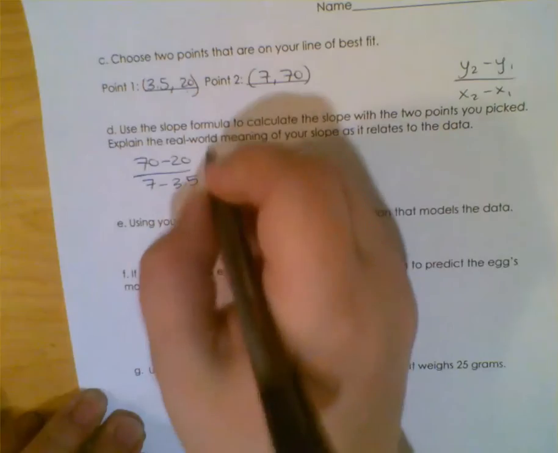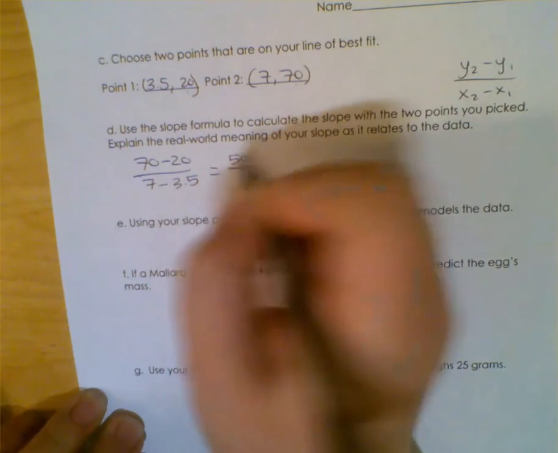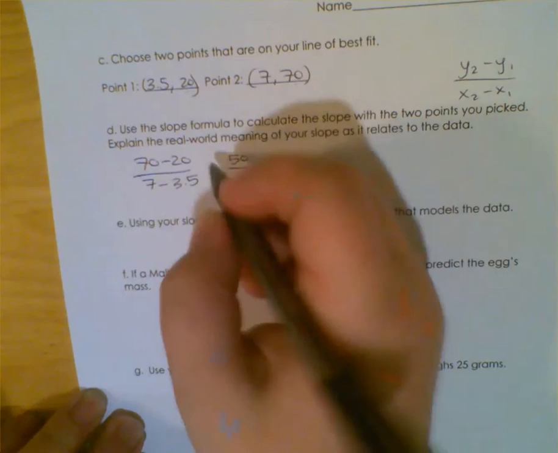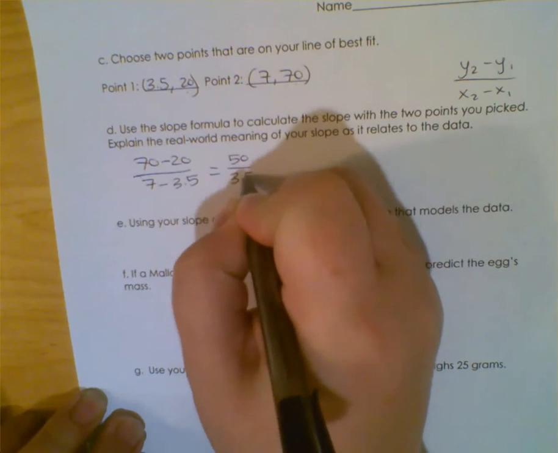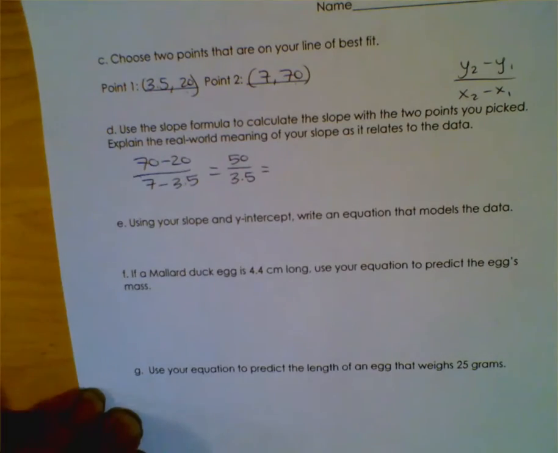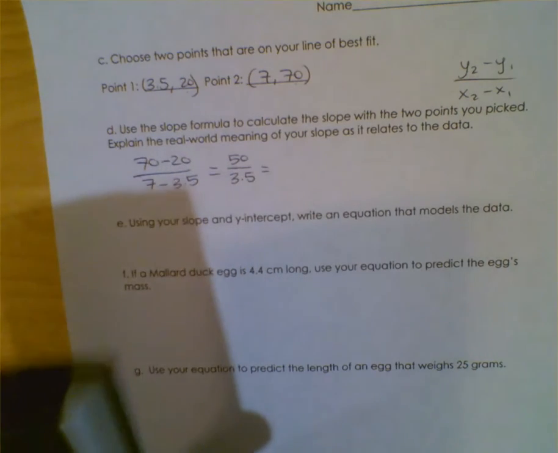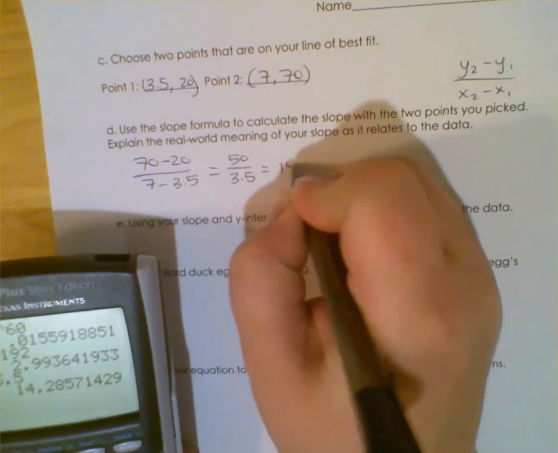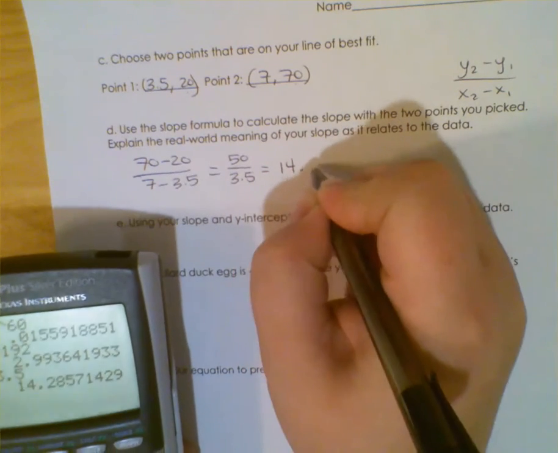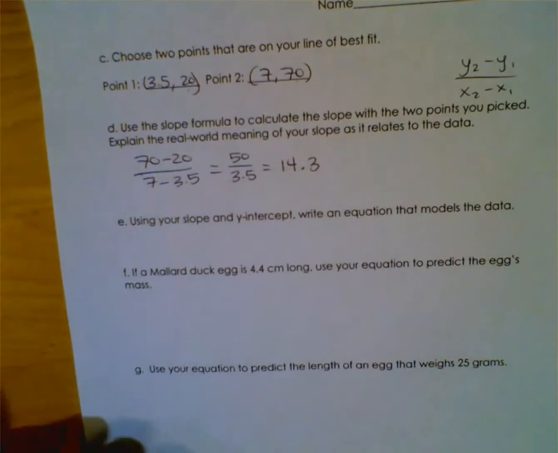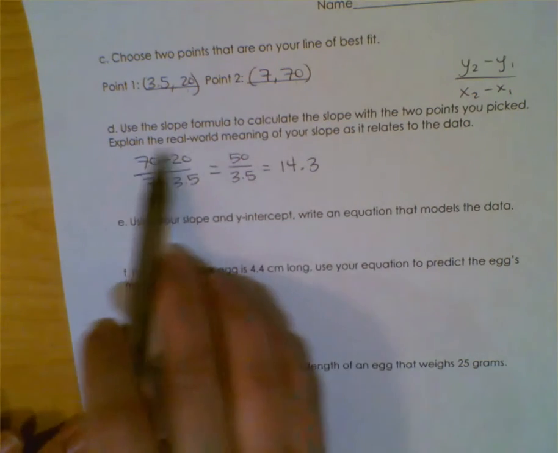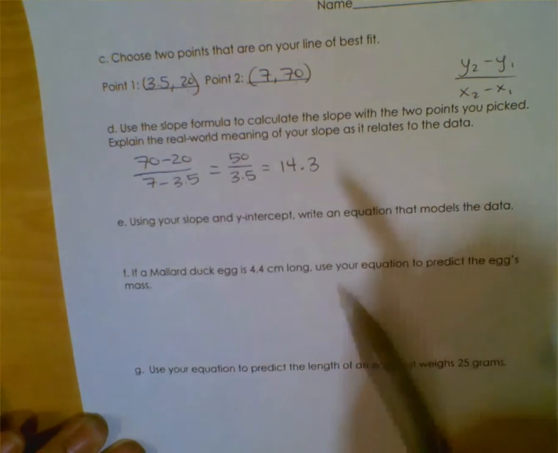So I know 70 minus 20 is 50. 7 minus 3.5. Wow, these are such nice numbers today. It's 3.5. And then I'm going to divide that out. So 50 divided by 3.5. And that's going to be a decimal, so I'm going to round it. It's 14 point, we'll say 3. That's my slope, 14.3. And then it says, explain the real world meaning of your slope.